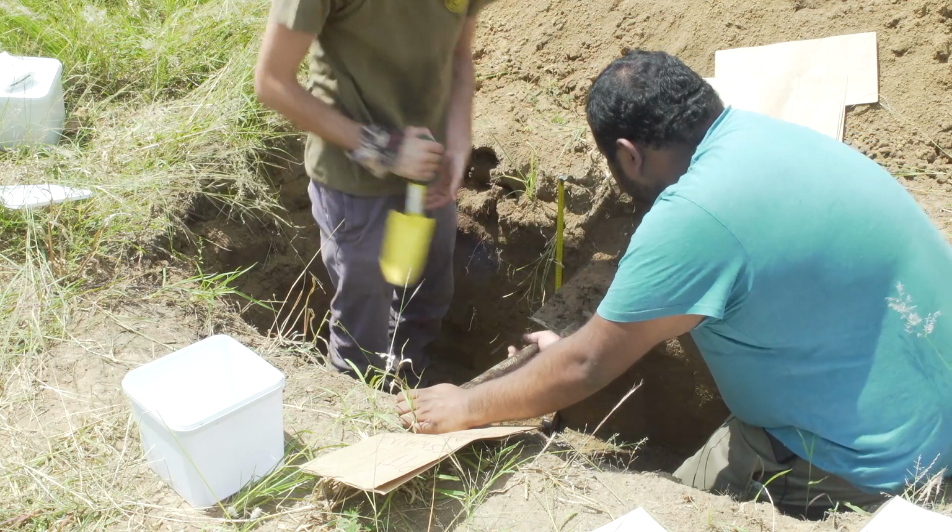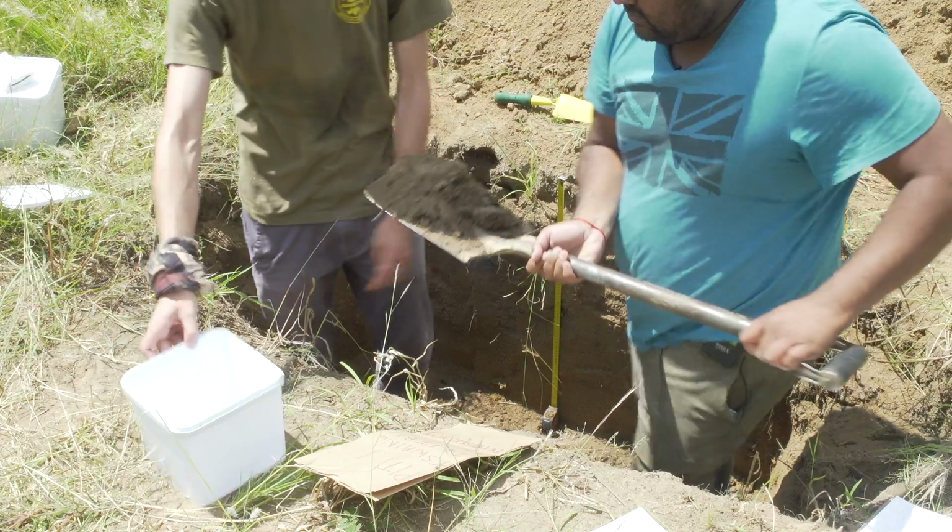Okay, I'm going to stop digging because it's actually fun. Yep. So now we have our sample. We're going to put it into this box and mix it up.